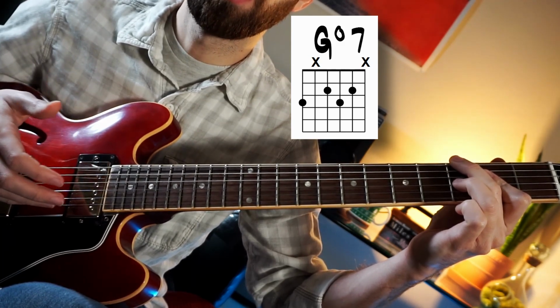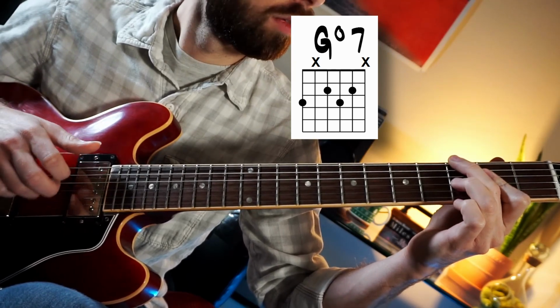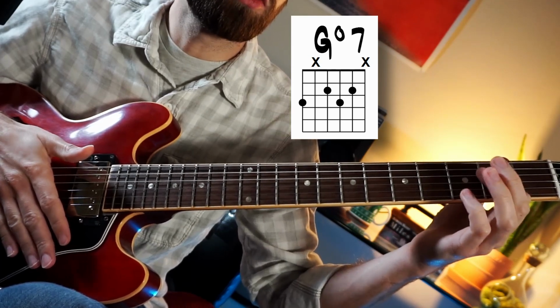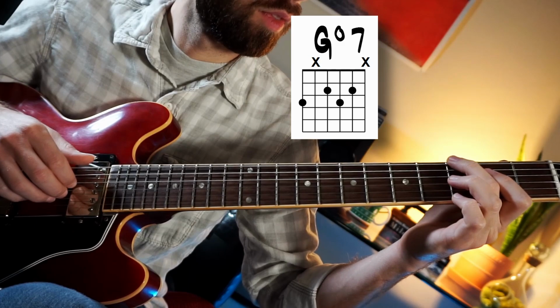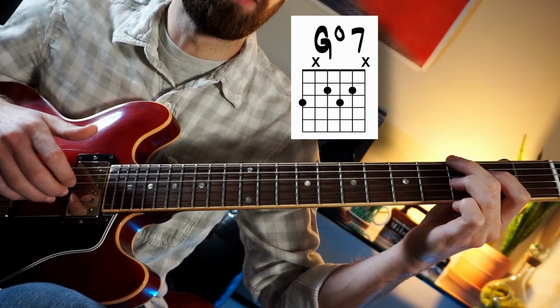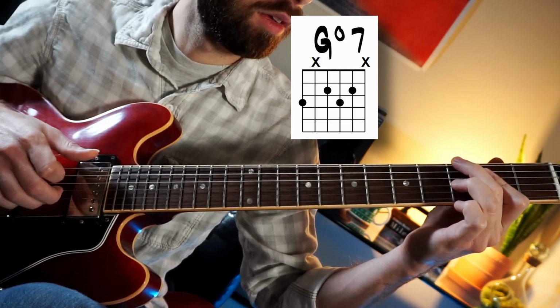Okay, so this right here, this is the fully diminished seventh chord. To do this, I am flattening my index. So I'm barring three strings with the index. You have the root, you have the double flat seven. With the ring finger, you have the minor third, and then you have the flattened fifth.